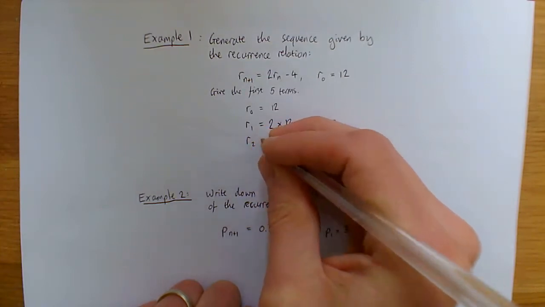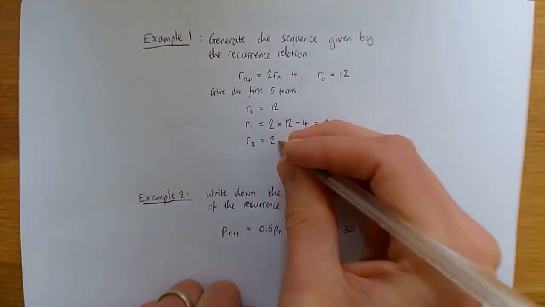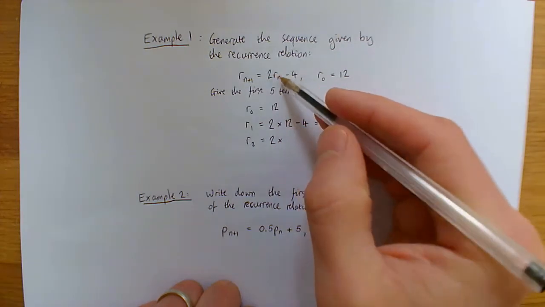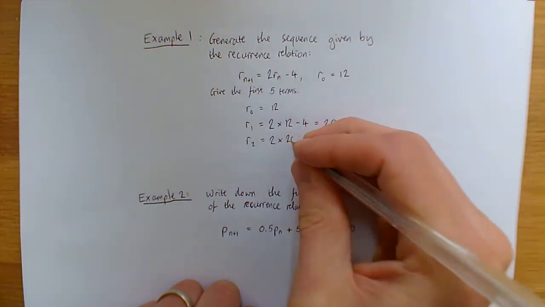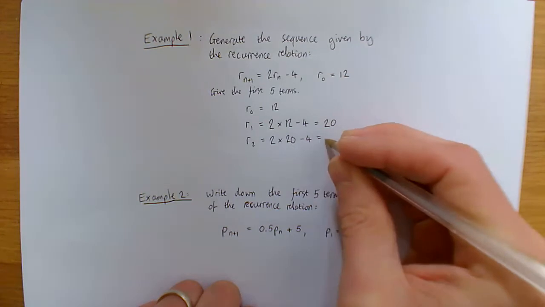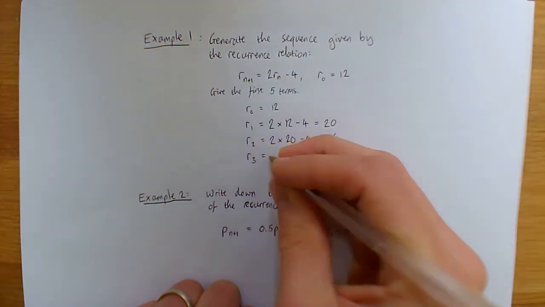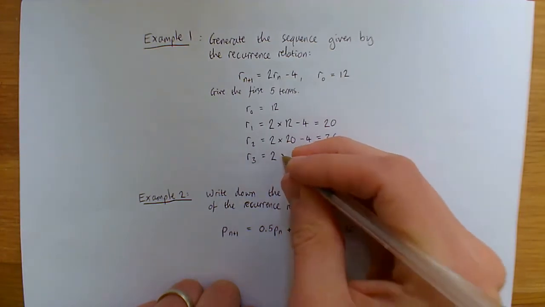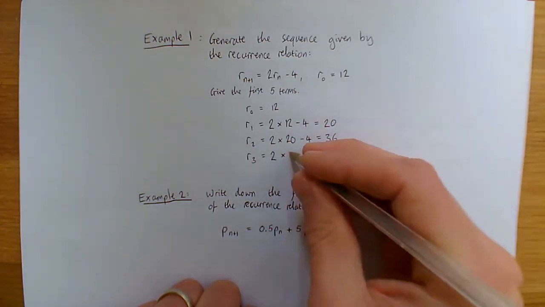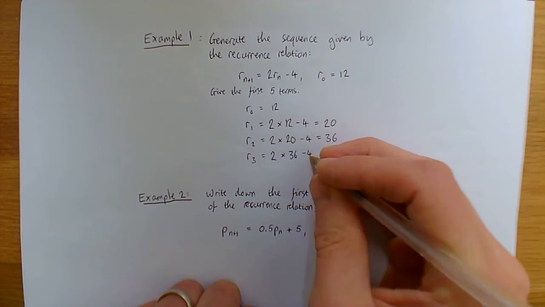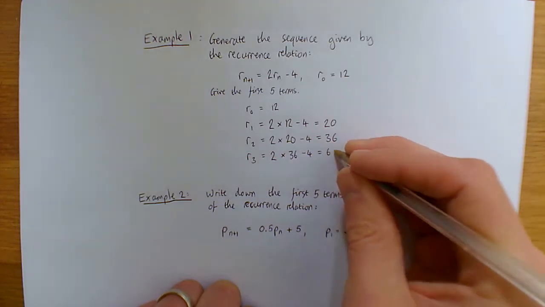Now R2 is 2 times the previous term, or R1. So it's 2 times 20. Take away 4, which gives us 36. R3 here is 2 times 36. Take away 4, which is 68.